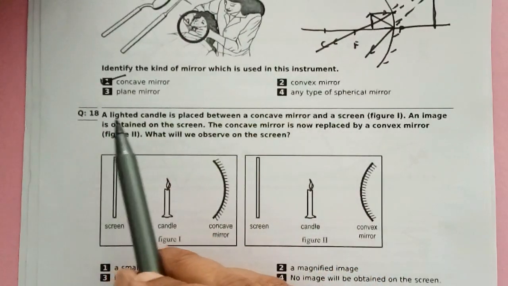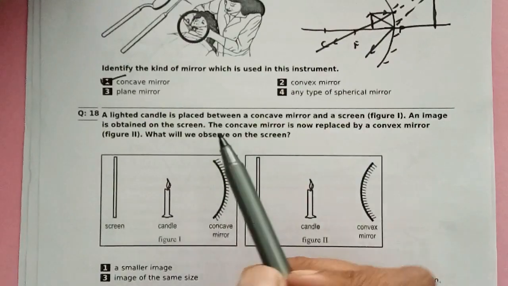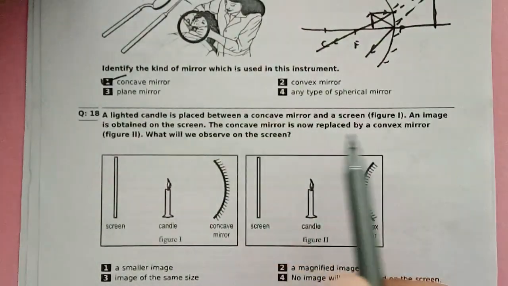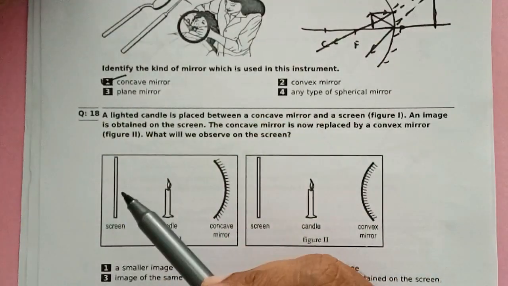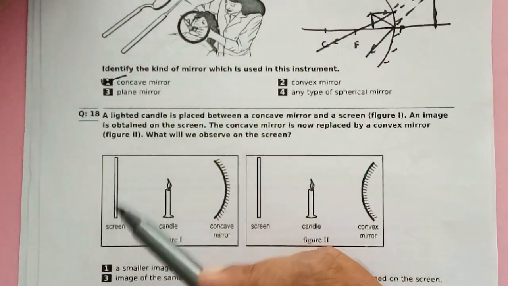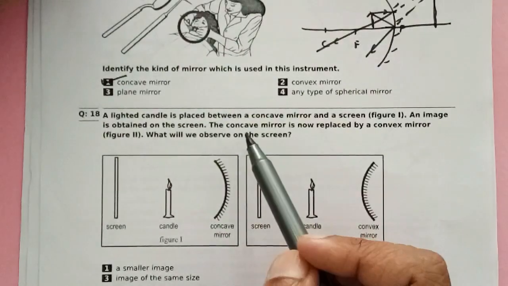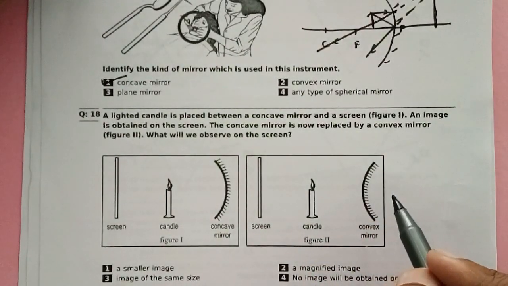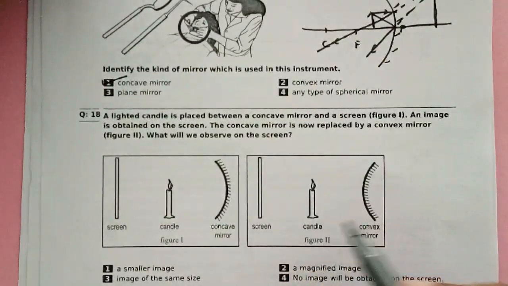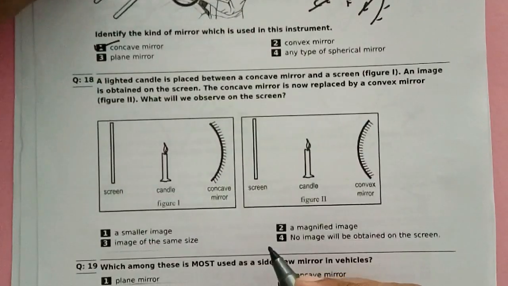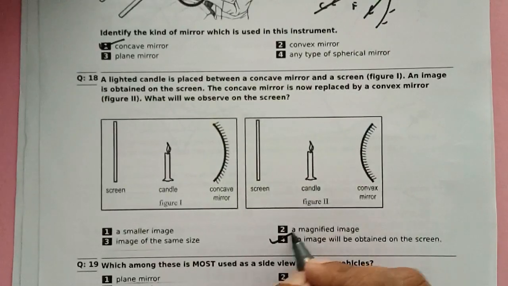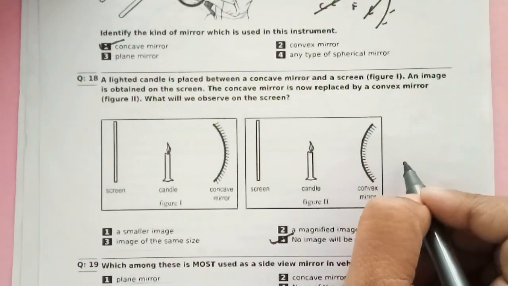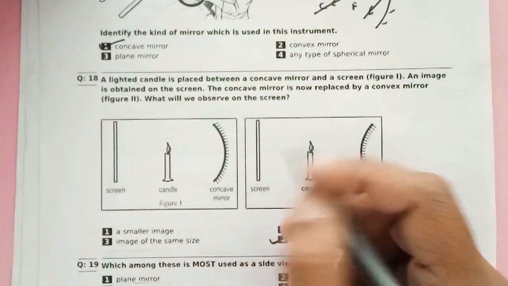Here a lightened candle is placed between concave mirror and the screen. Image is obtained on the screen, because it's a real image, and real images can be obtained on the screen. The concave mirror is now replaced by convex mirror, and we know that convex mirror always produces virtual image which will never be obtained on the screen. So the answer is no image will be obtained on the screen, right? Because whatever image we see will be over here and nothing will be appearing on the screen.